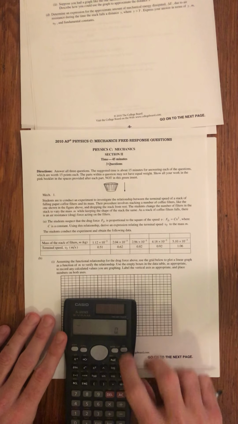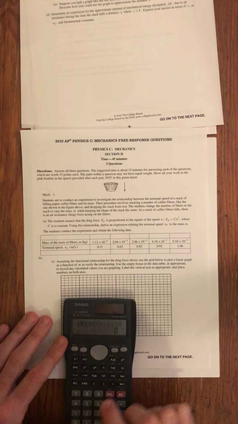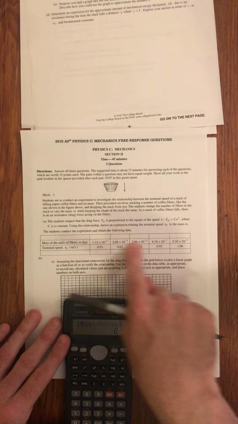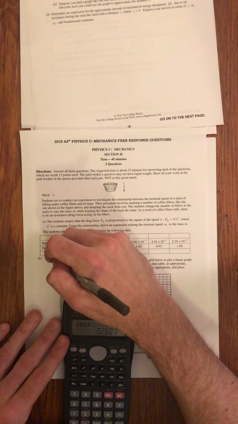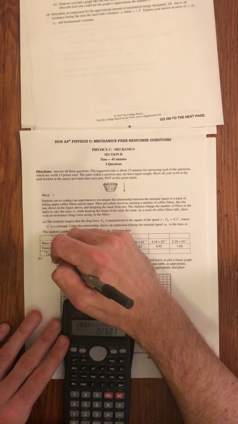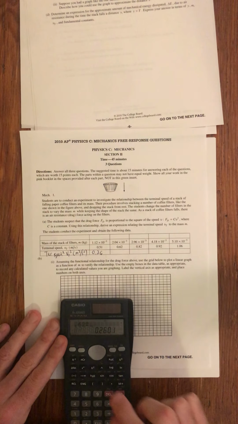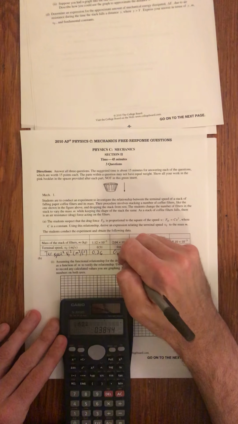So that's a nice simple thing to do. I'm just going to square all my terminal velocities, because that's easier than taking the square root of these really annoying numbers. Okay, and so this is going to be terminal speed squared, v_t squared, in units of meters squared over seconds squared. Okay, so this is 0.2662, 0.38.